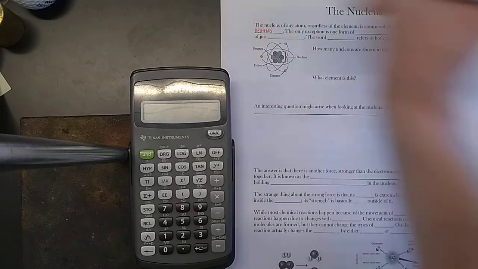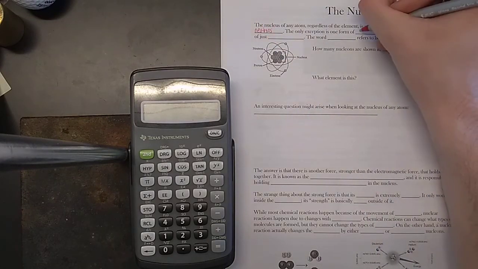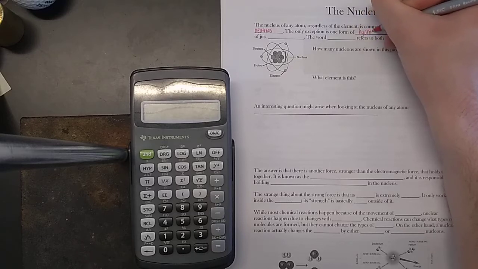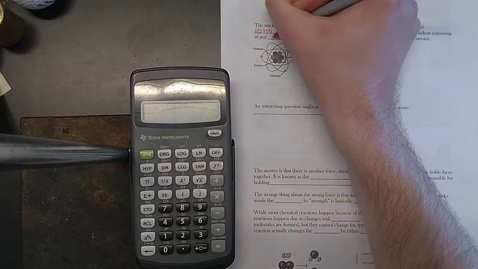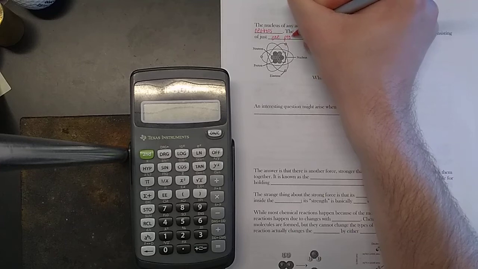There's, I guess, one exception to this, and it would be the simplest form of hydrogen. Hydrogen is the simplest element. There's one form of hydrogen that has only a proton as its nucleus and no neutrons. Okay, a nucleus consisting of just one proton.